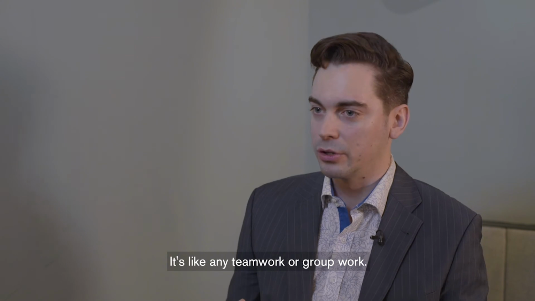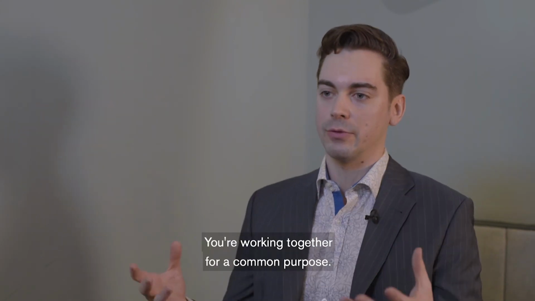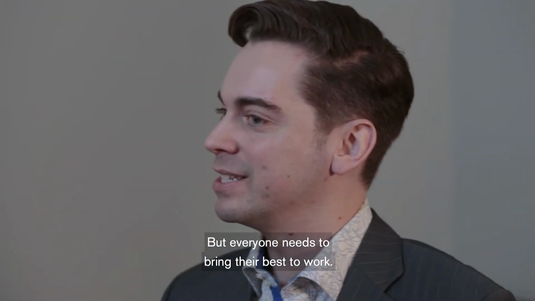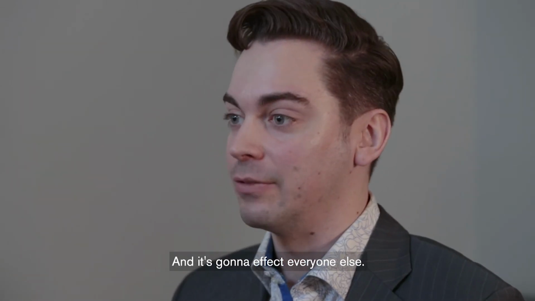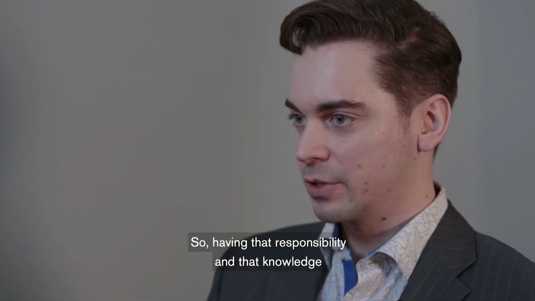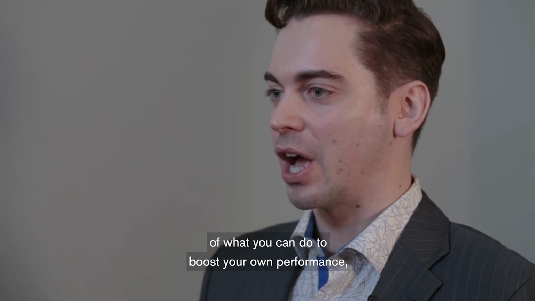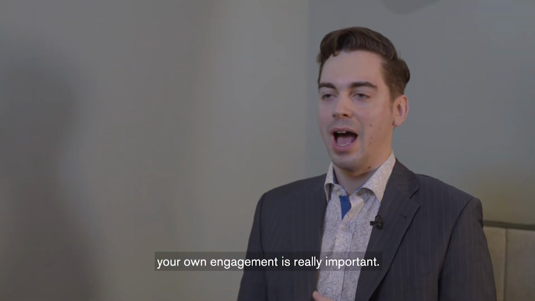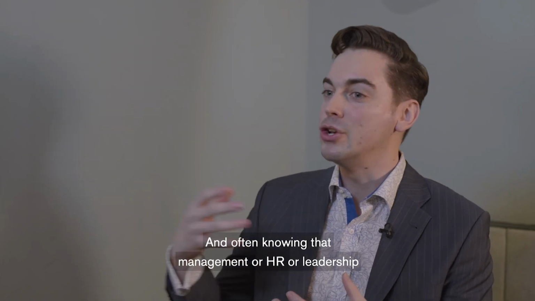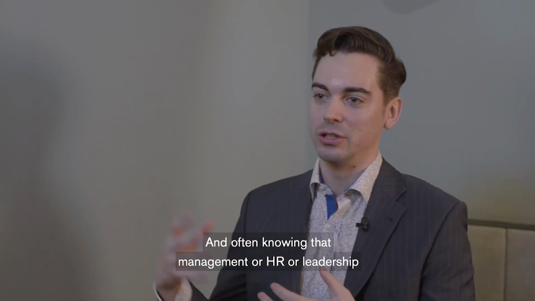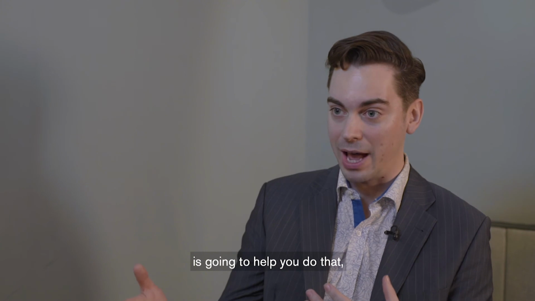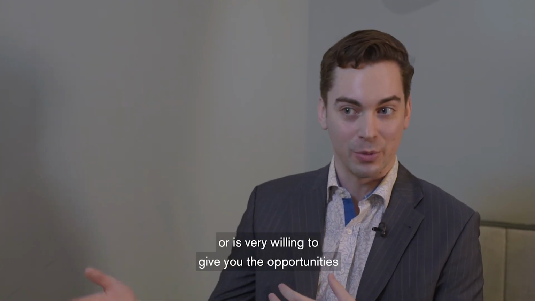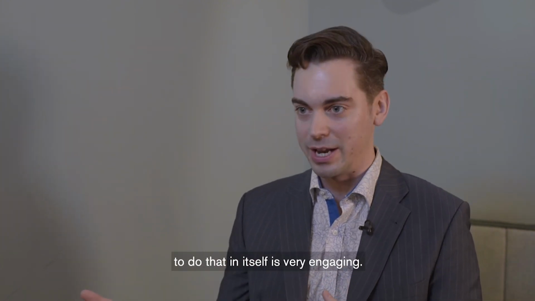It's like any teamwork or group work, right? You're working together for a common purpose, but everyone needs to bring their best to work, and it's going to affect everyone else. So having that responsibility and that knowledge of what you can do to boost your own performance, your own engagement, is really important. And often knowing that management or HR or leadership is going to help you do that, or is very willing to give you the opportunities to do that, in itself is very engaging.